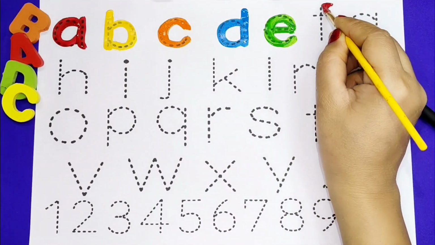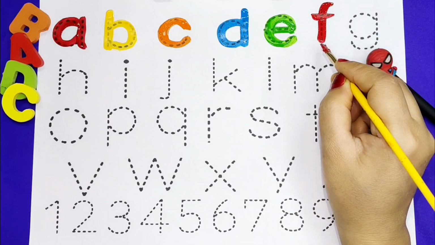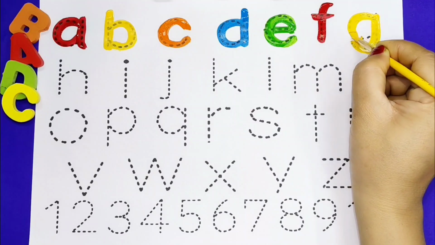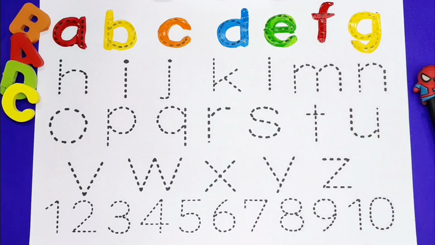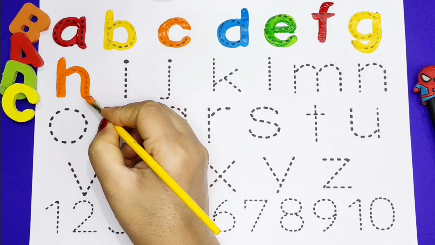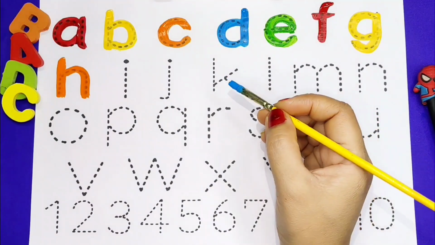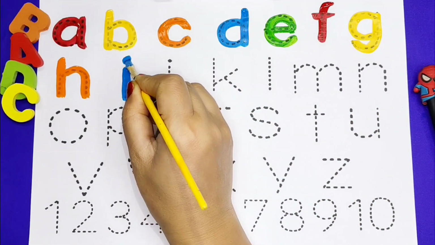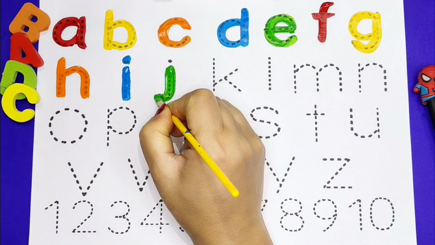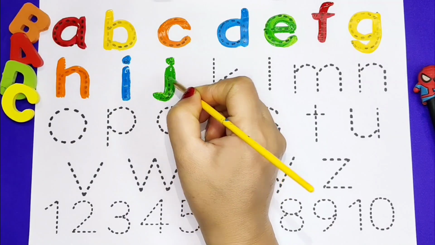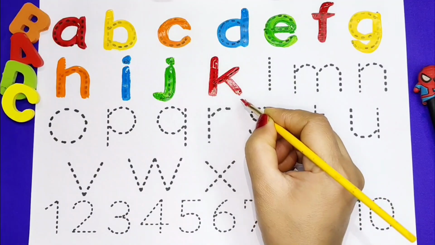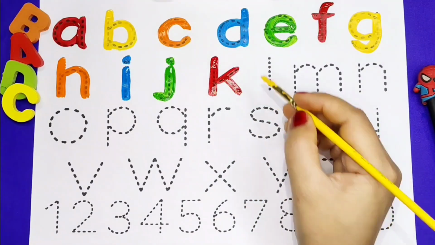red color. F for flag, yellow color. G for gift, orange color. H for horse, sky blue color. I for ice cream, light green color. J for jam, red color. K for kite, yellow color.